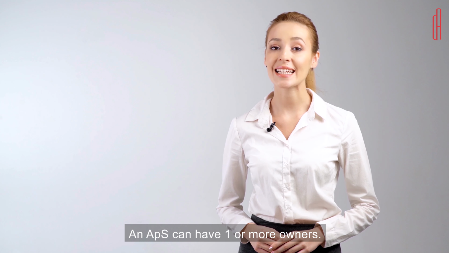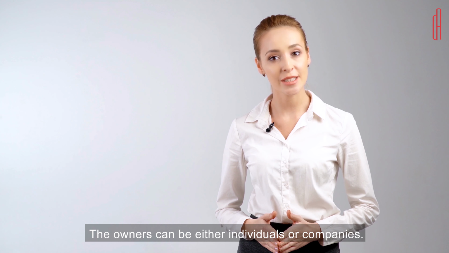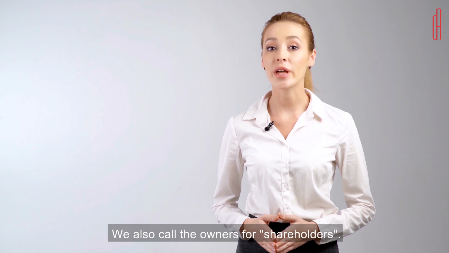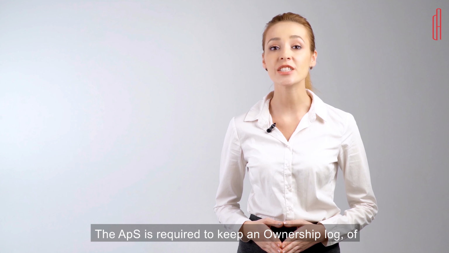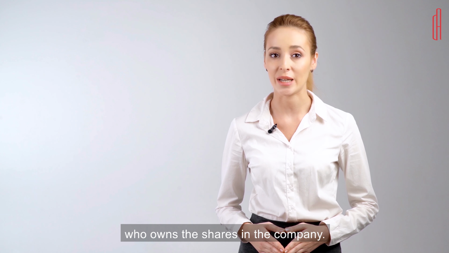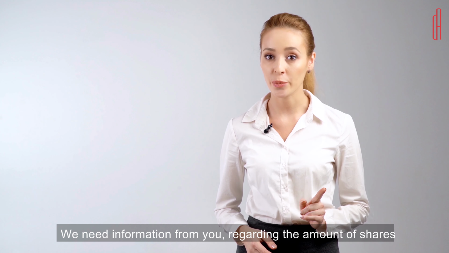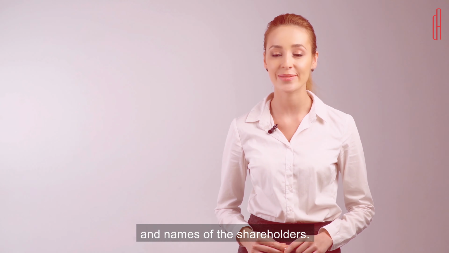An ApS can have one or more owners. The owners can be either individuals or companies. We also call the owners shareholders. The ApS is required to keep an ownership log of who owns the shares in the company. We need information from you regarding the amount of shares and names of the shareholders.